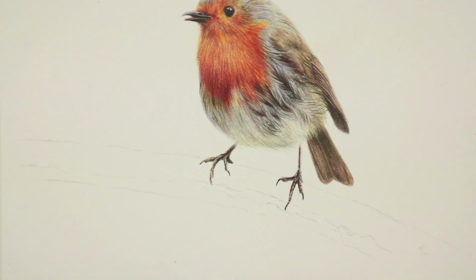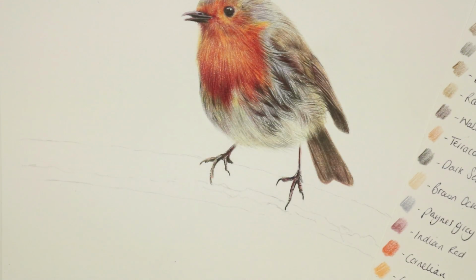So what we're going to do is just erase the outside edges of the graphite on the branch up here. And then we're going to add a base layer of the warm grey one.